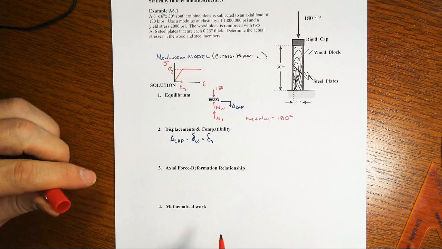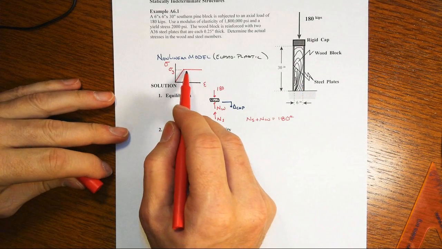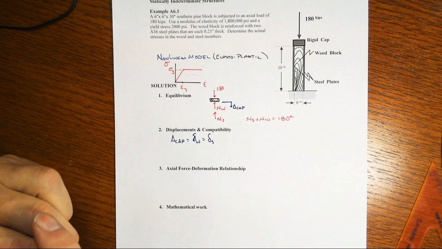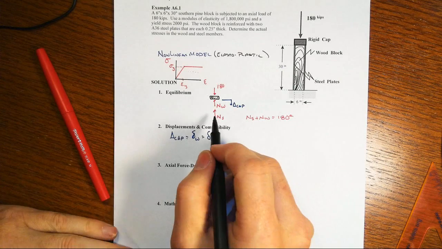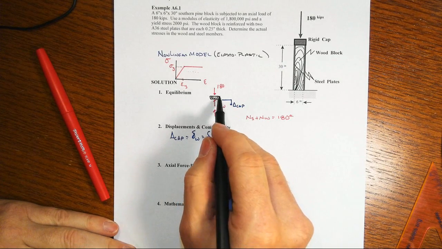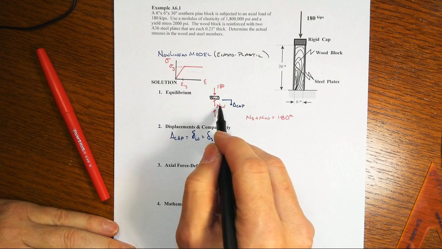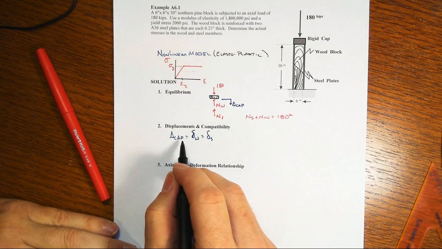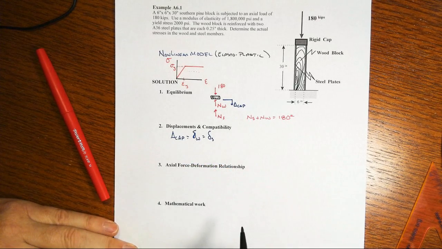And that's what we want to take account of, that the wood yields first, and it's going to march out into the plastic region. And it's going to change a few little things in our analysis. It won't change equilibrium, that in this system the 180 kips is resisted by both the steel and the wood. It doesn't change that the deformations of the wood and the steel are also going to be equal to the cap.